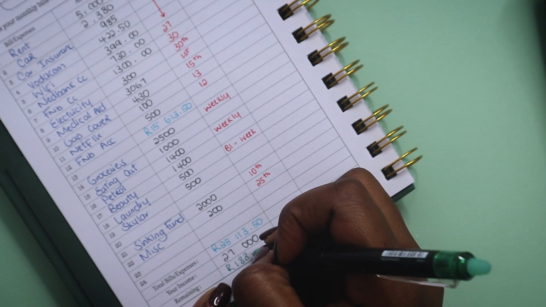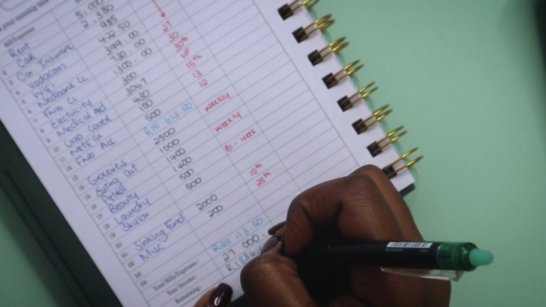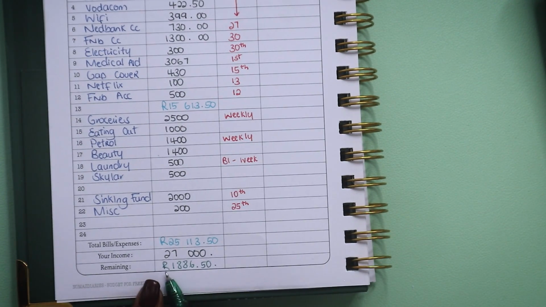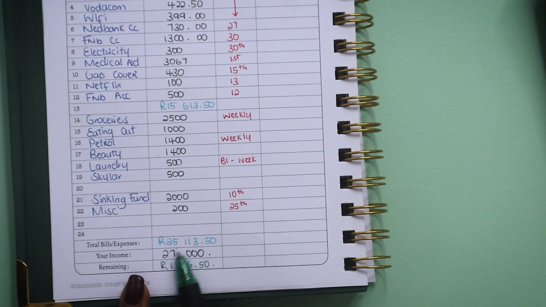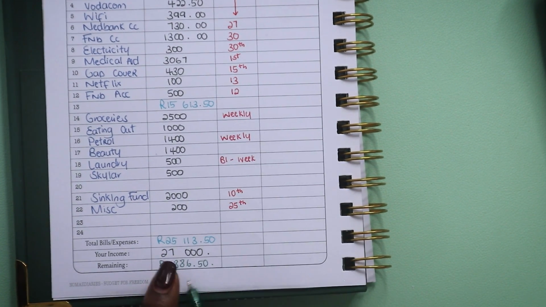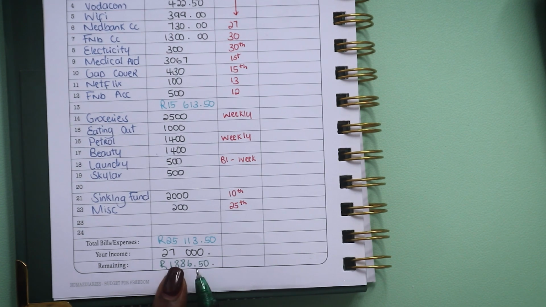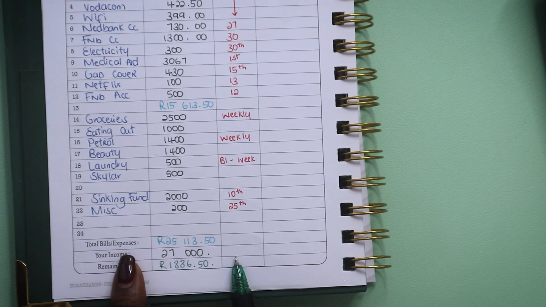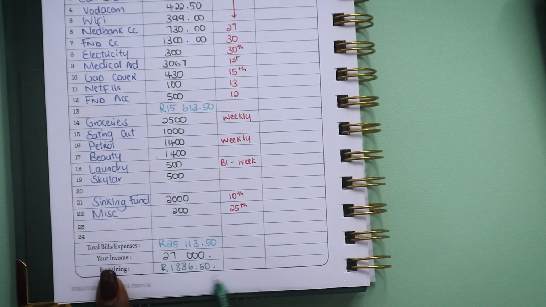1,886 rand 50 cents. Now you can decide what you want to do with this depending on what your goals are. Remember, we set goals at the beginning of the year. We did our vision board, we did our intentions, and we did our goals. If one of your goals was to pay off debt, you already know what this is for.